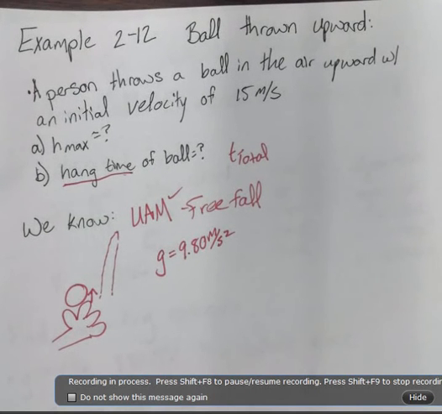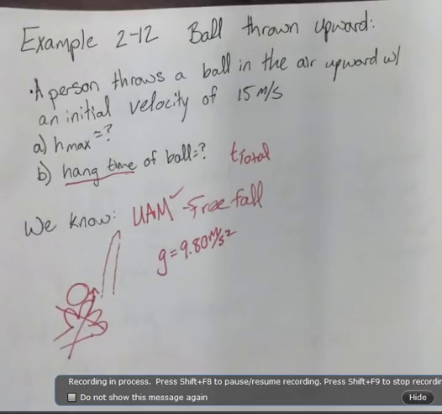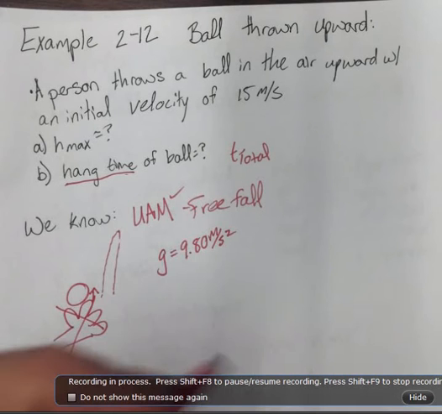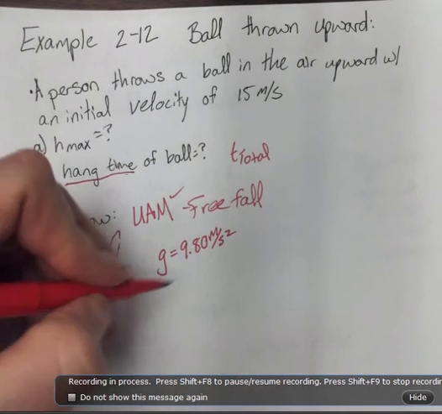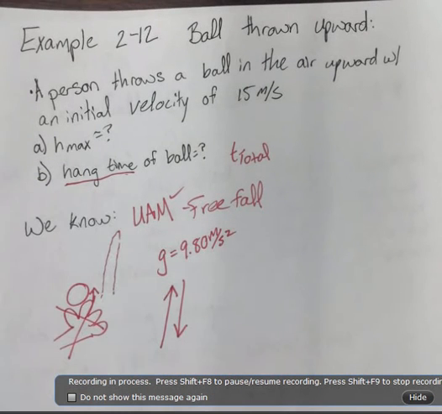So we don't care about the throwing action. It could have been done by a disembodied hand, could have been done by you, we don't care. But we do know that, like I said before, we could break the problem down. Ball goes up, ball comes down. So what do we know?